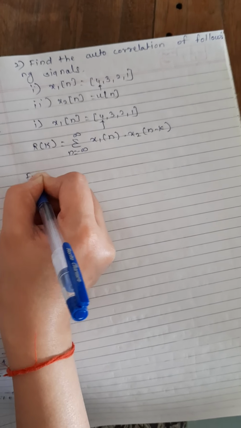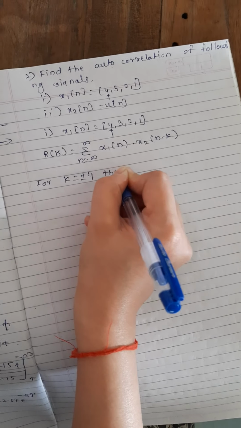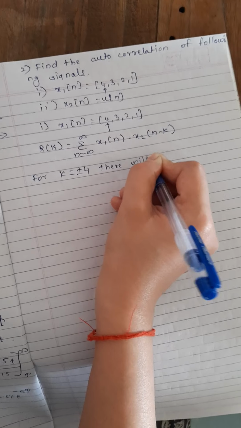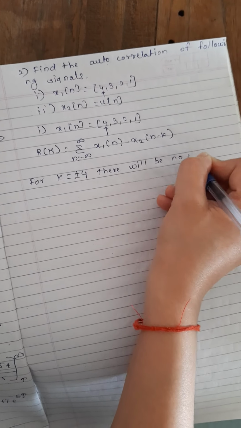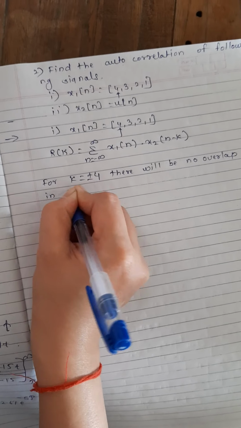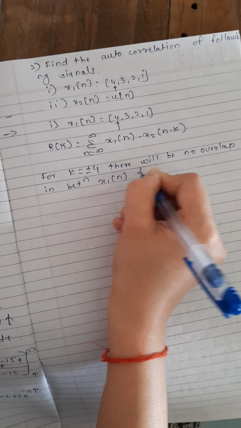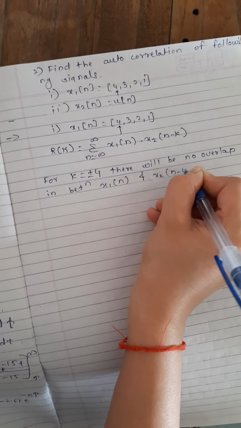So for k equal to plus or minus 4, there will be no overlap between x1 of n and x2 of n minus 4.